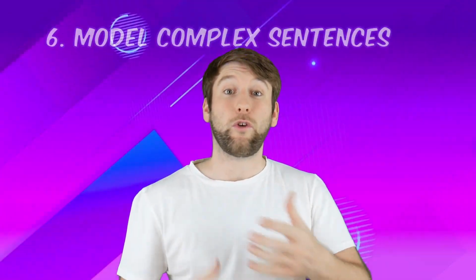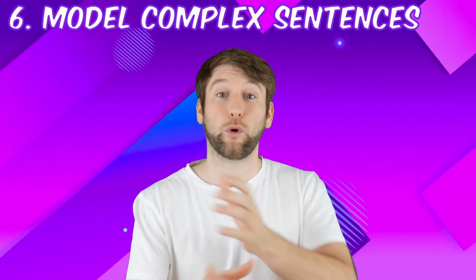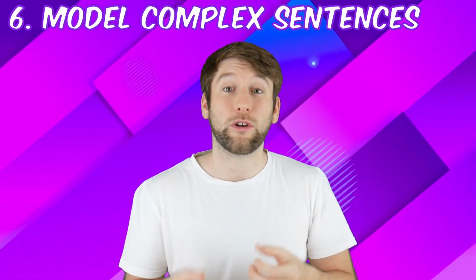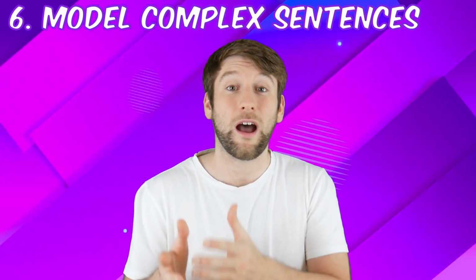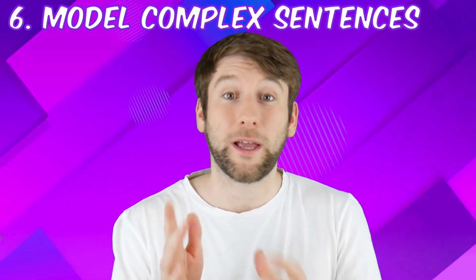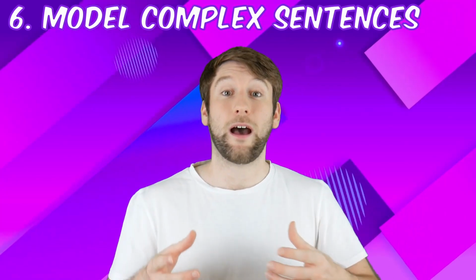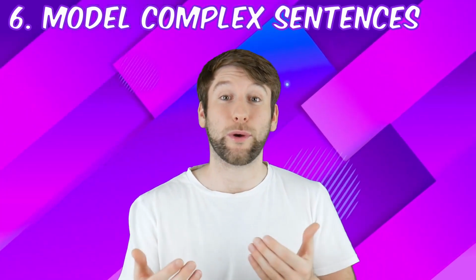Number 6. When you've got more complex mistakes, like word order being completely wrong or big chunks that should be worded differently, you can just say the correct sentence afterwards. Instead of chopping up their sentence, you just model the right form. Then you're confirming their idea and they can see how to do it for next time.